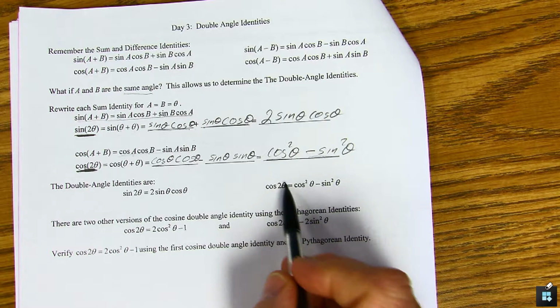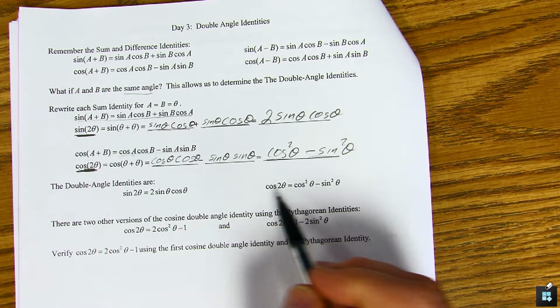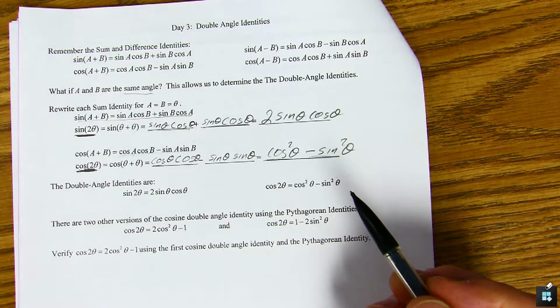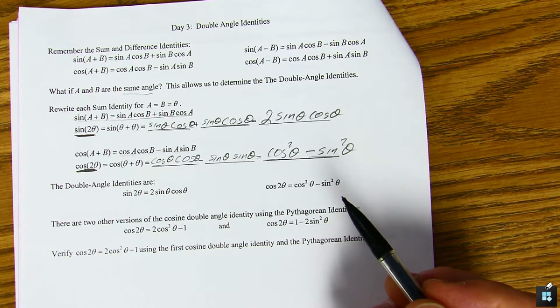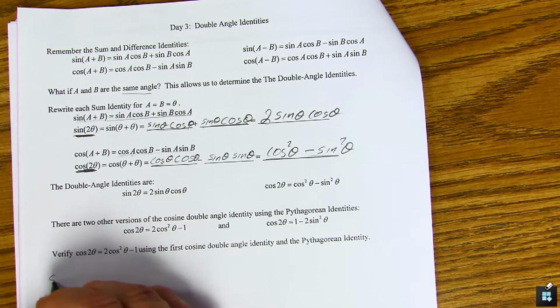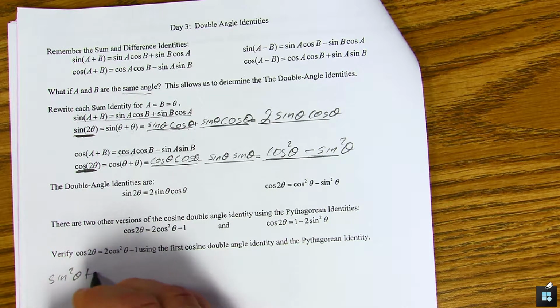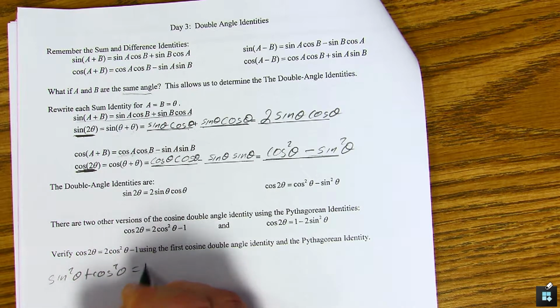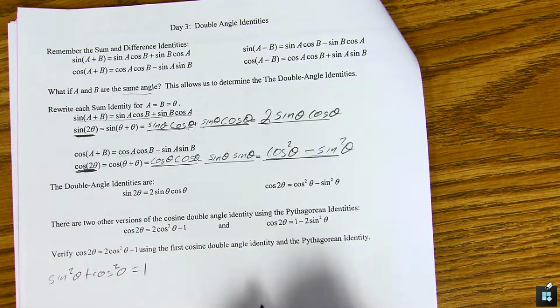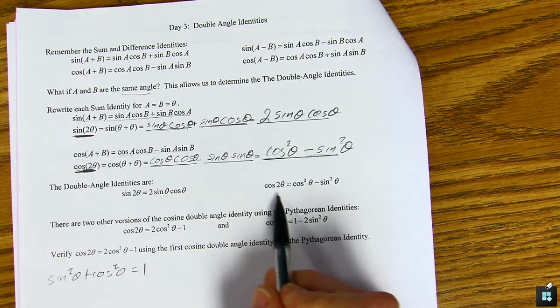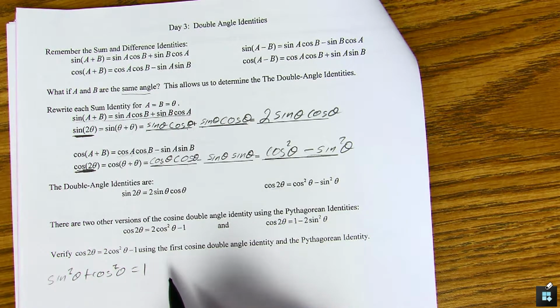Now, with cosine of 2 theta, by using the Pythagorean identity that we all know and remember, which is sine squared theta plus cosine squared theta equals 1, we can actually come up with 2 more equations for cosine of 2 theta.